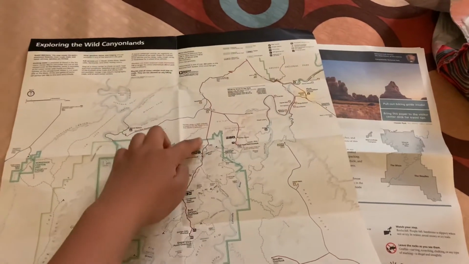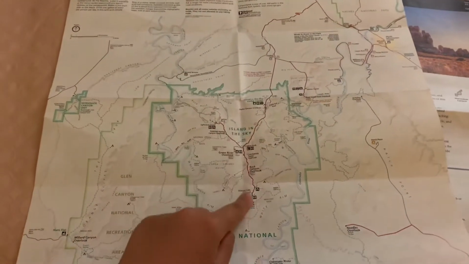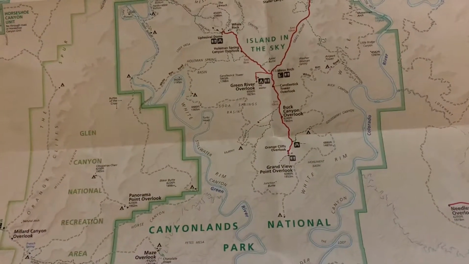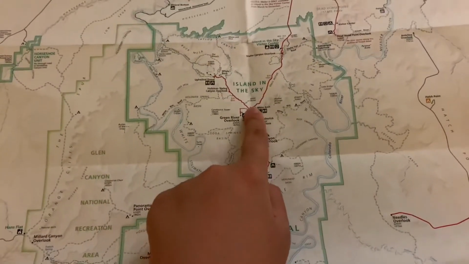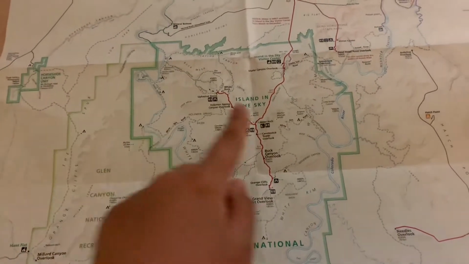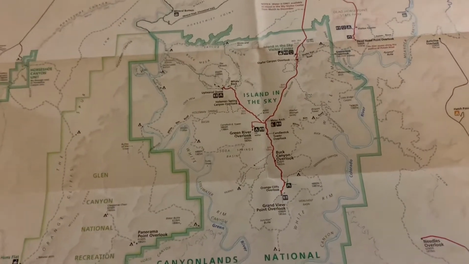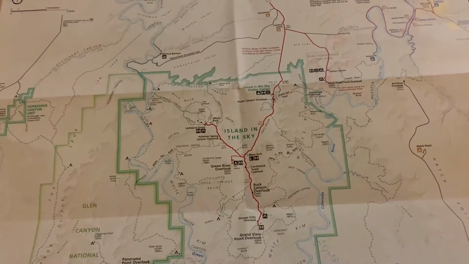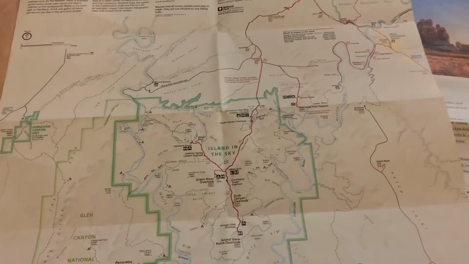We entered Canyonlands National Park, and first thing we did was drive all the way down here and do the Grand View Point overlook, and then we came back. We checked out the Green River overlook, and after that we did the Mesa Arch. Mesa Arch is probably one of the most popular destinations, and we just drove back, and then we came to Dead Horse Point State Park.